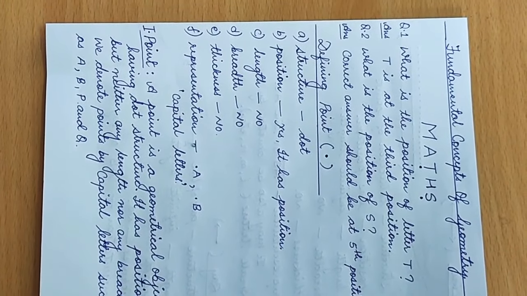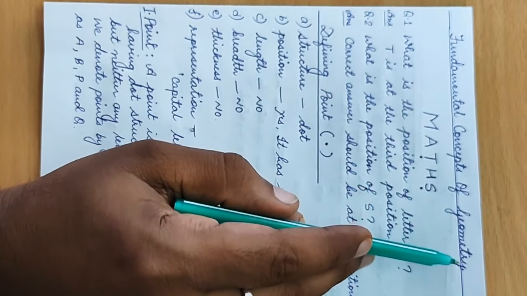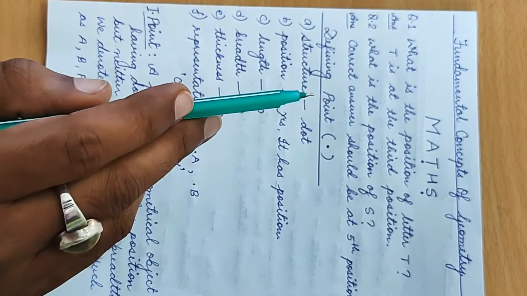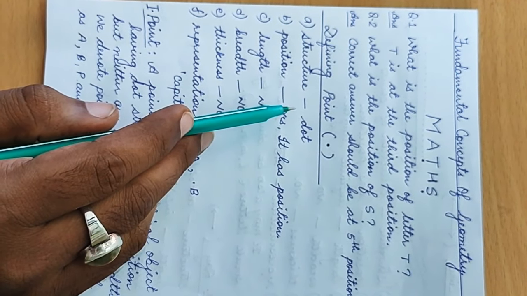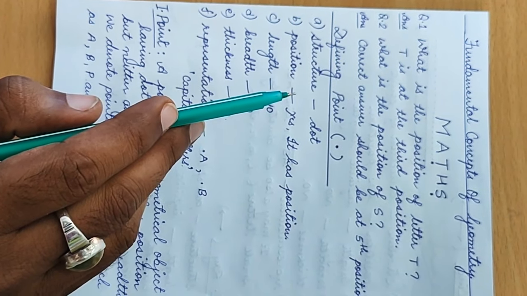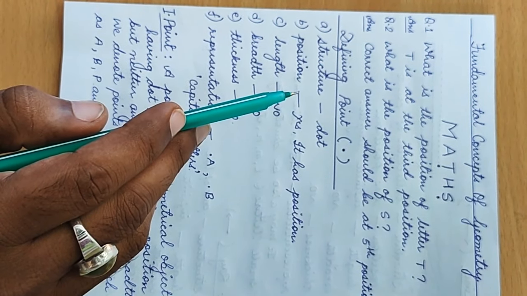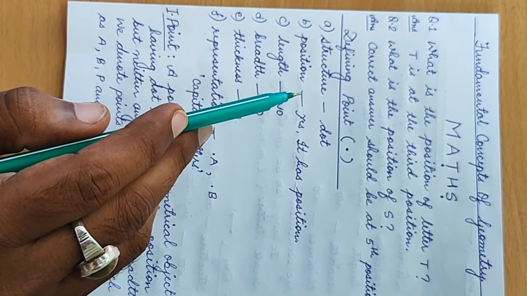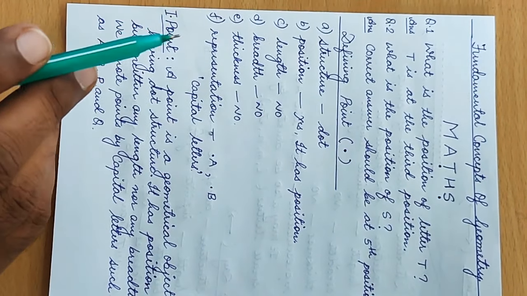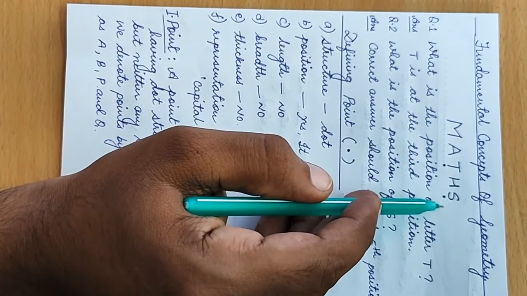Good morning, students. Today we will start the fundamental concepts of geometry. You have already studied certain geometrical objects such as points, lines, angles, triangles, etc. in previous classes. So, to understand our first term, let us take the word maths.